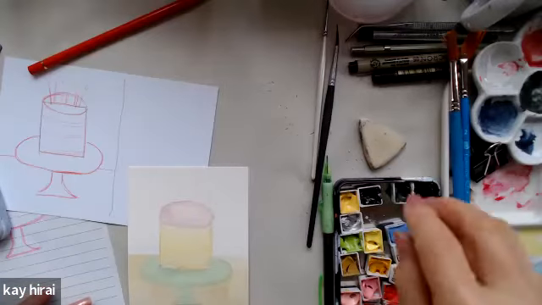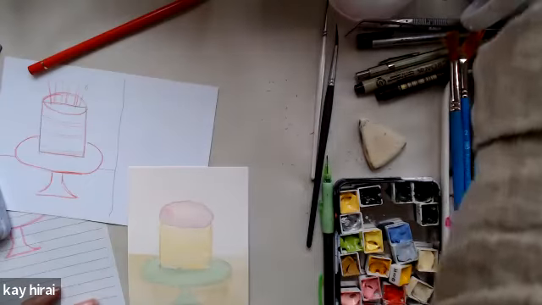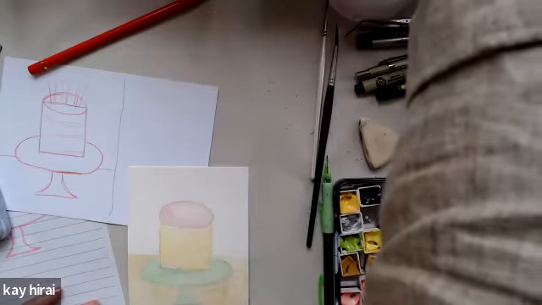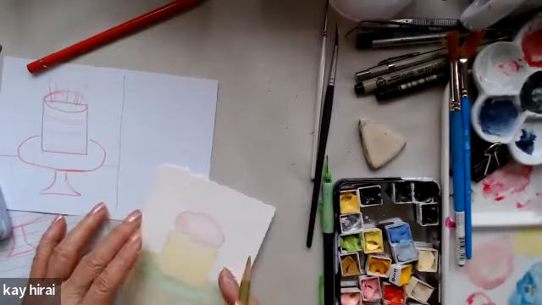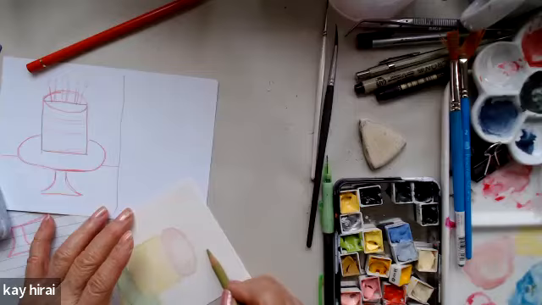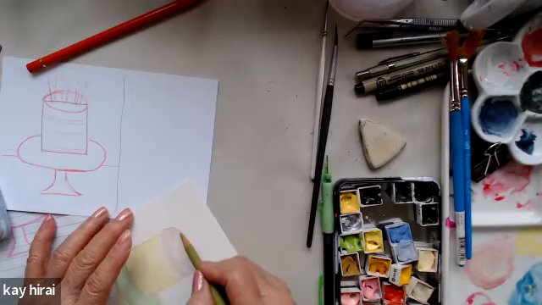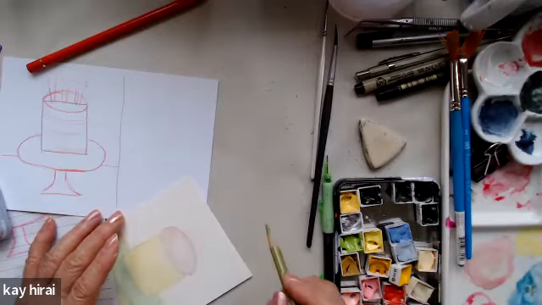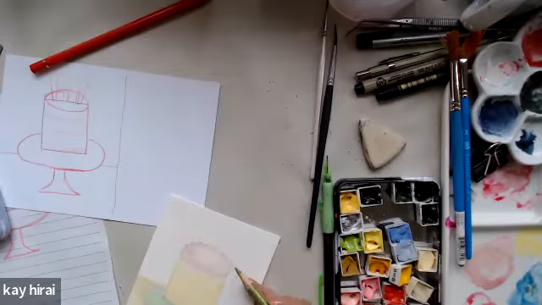But I'm just going to go ahead and take, oh, I don't know, maybe I'll take this color here, and I'm just going to add 1, 2, 3, 4. I think maybe I'll stop at 4.